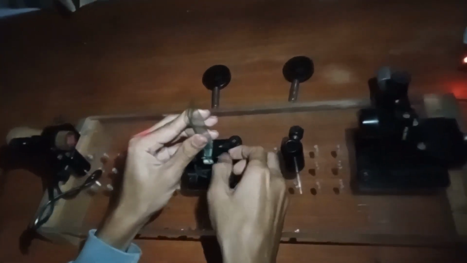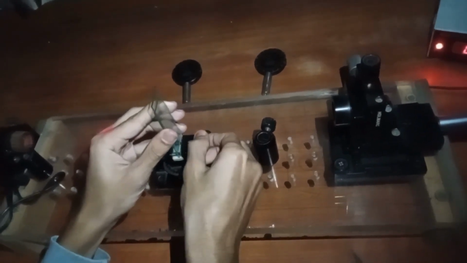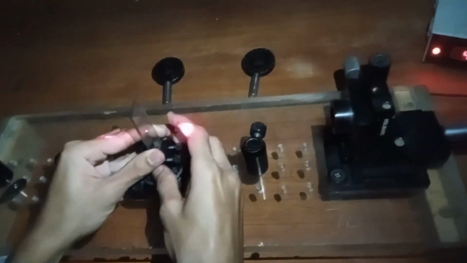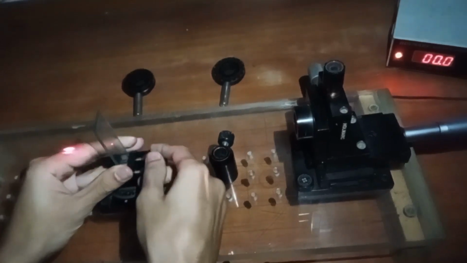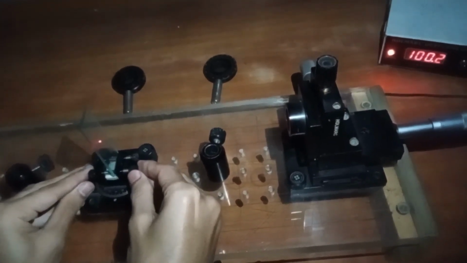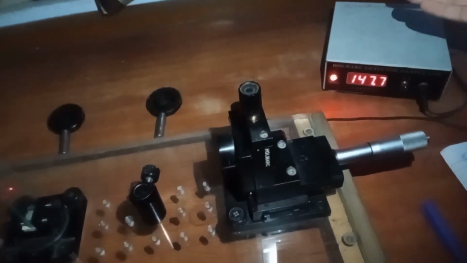For my second reading, I will take it out and take it a little bit lower. I will enter these two plates, then tighten these two, and I will match the 81 degree exactly. So now, as you can see, the current has decreased again, and approximately we'll note 148.